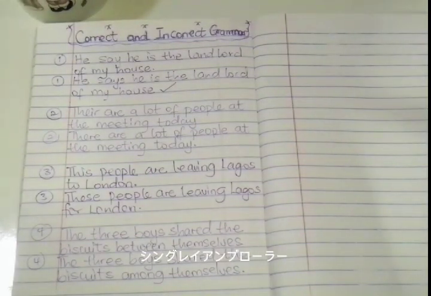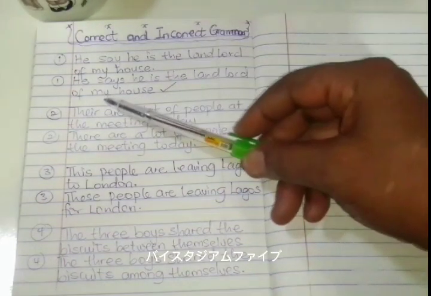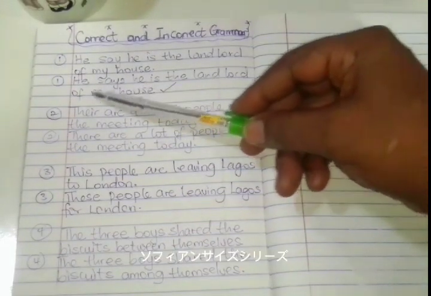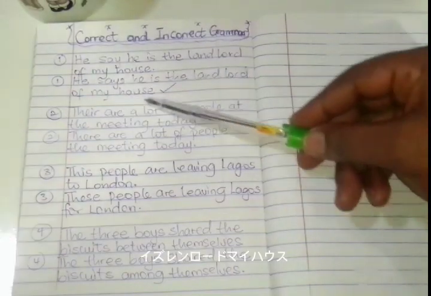Normally we have singular and plural, and we know that words which we add S to make a singular into a plural. For example, car, singular, plural, cars with an S. But in subject and verb, singular carries the S. So the answer is he says. He is the landlord of my house.